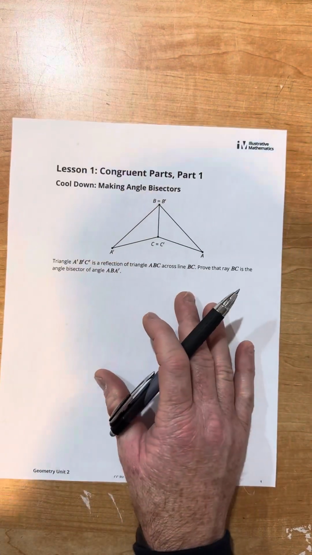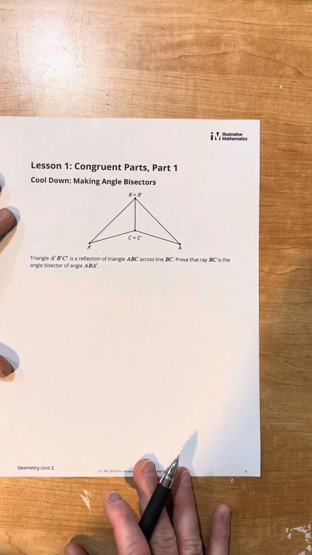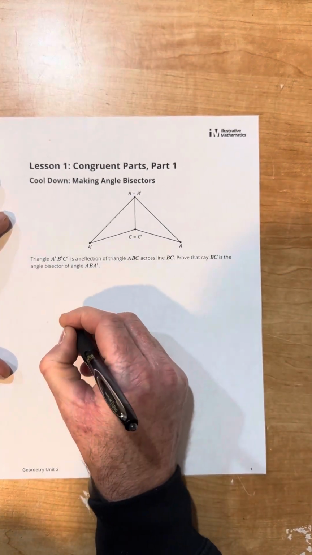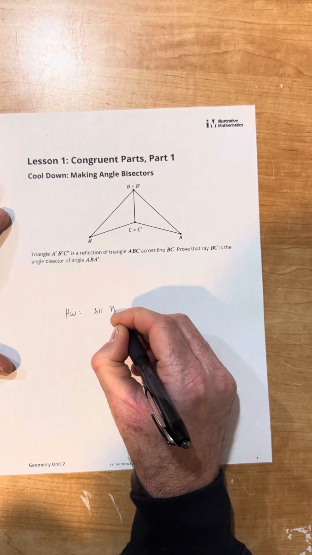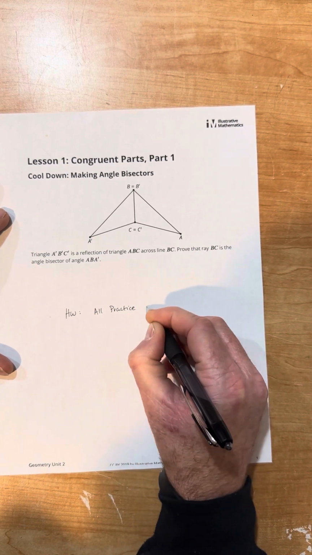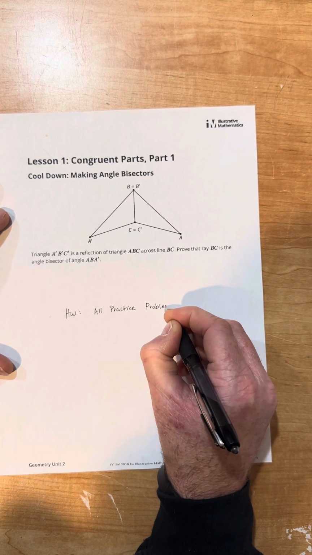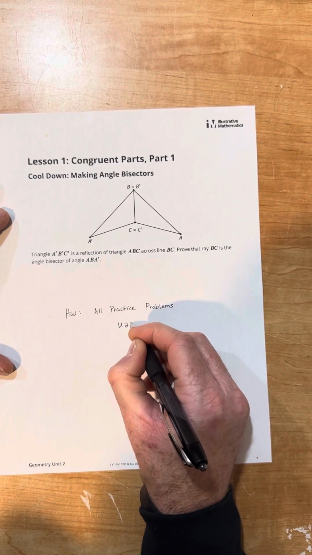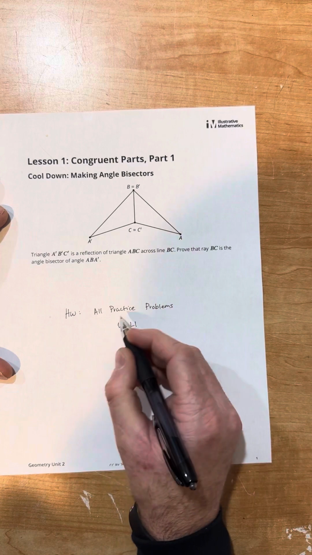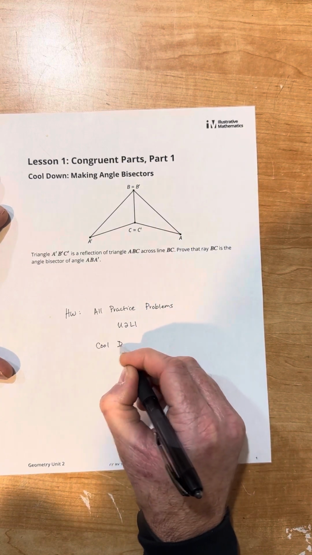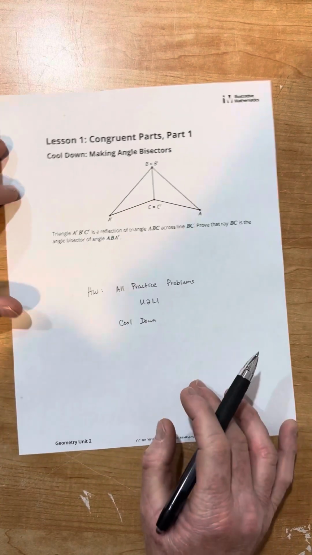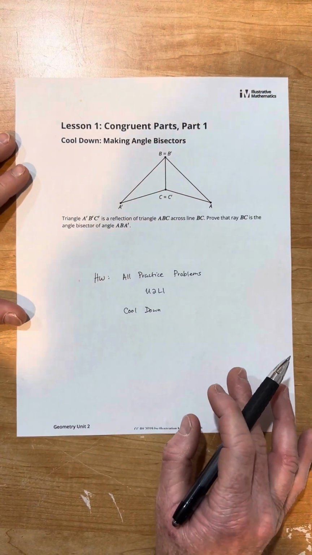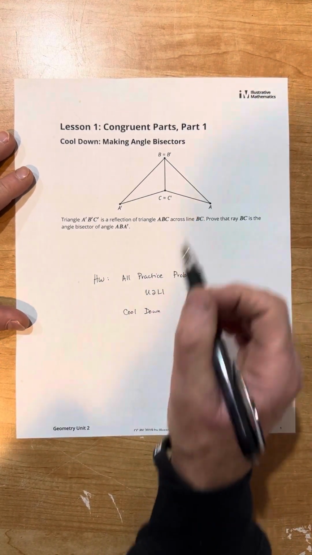Okay, I have 5 minutes left, so just like in class, I'm gonna do the cool down, but first your homework assignment is all practice problems for Unit 2, Lesson 1, and then also the cool down. This is the cool down right here. Okay, so once we're done with the cool down, you can go grab your phone, and then we'll be done.